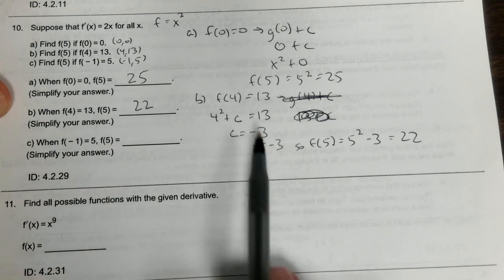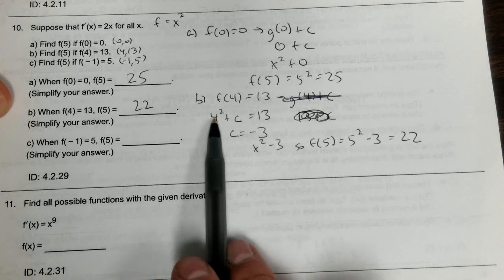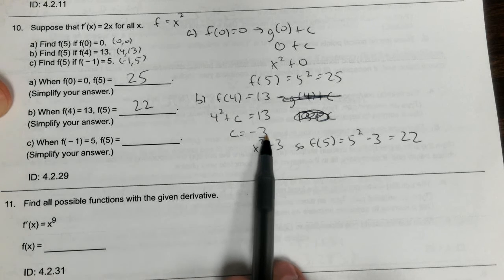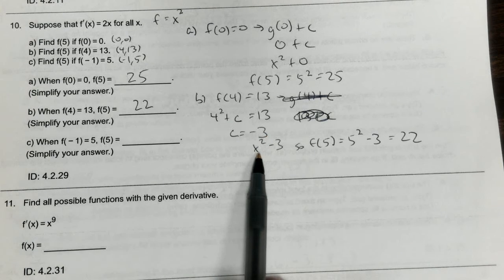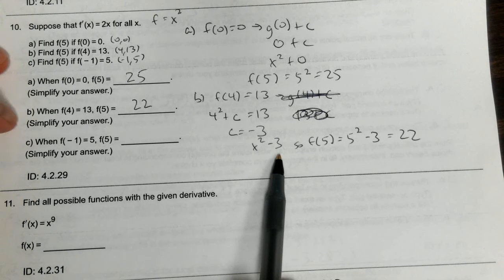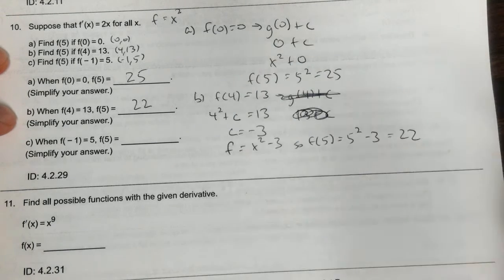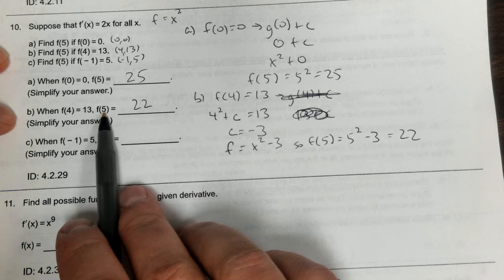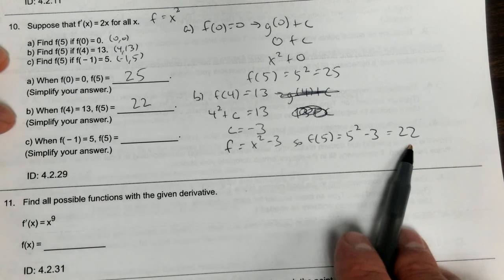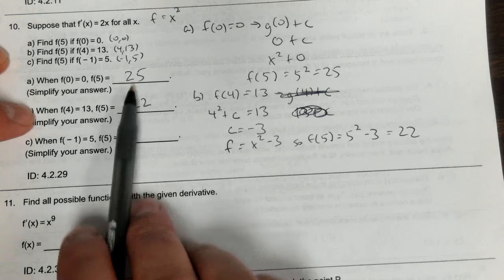And then 4 squared is 16. 13 minus 16 is negative 3. So based on that, we have x squared minus 3 for our function, and then we want f of 5, and so we do 5 squared minus 3, or 22. So basically 25 minus 3 is 22.